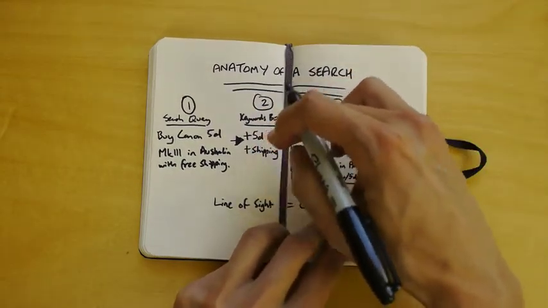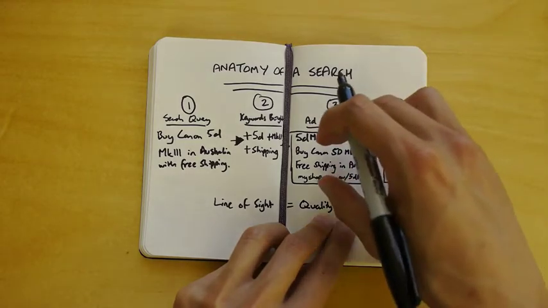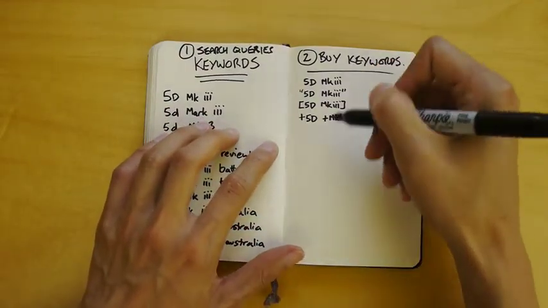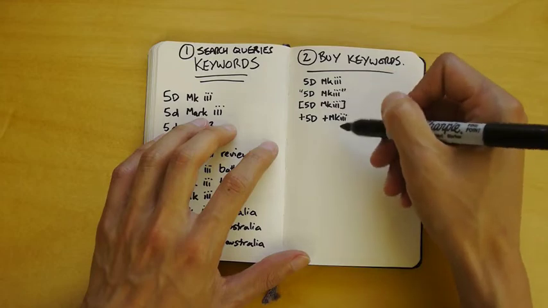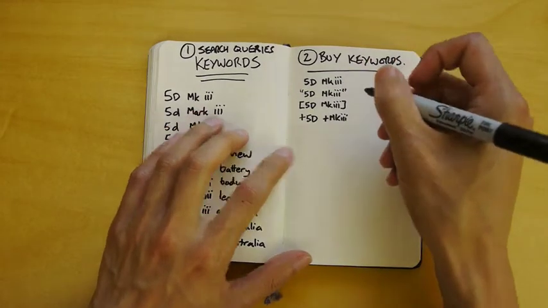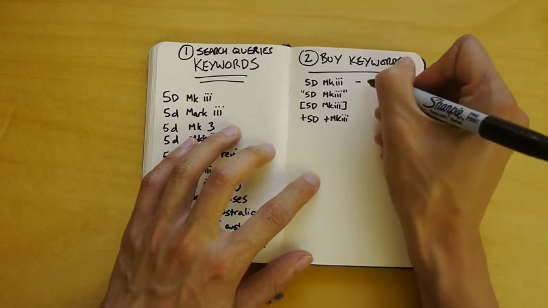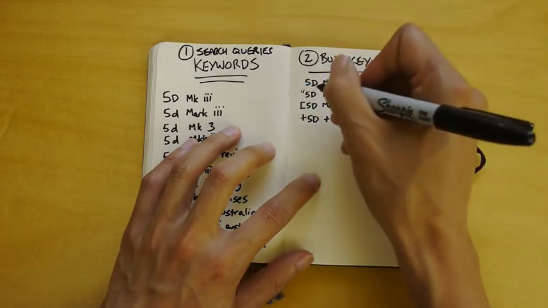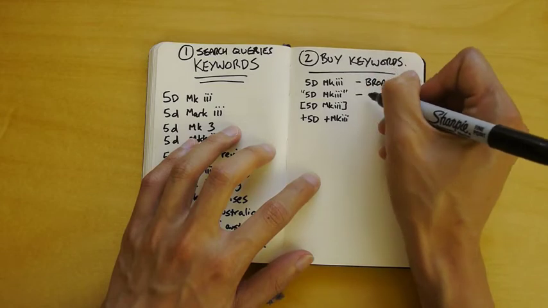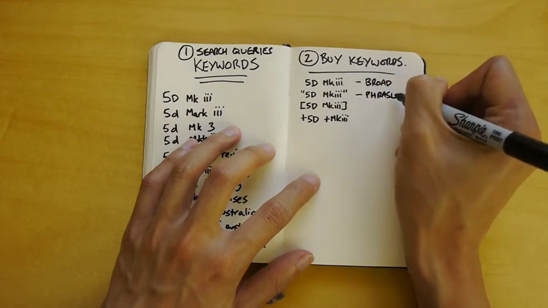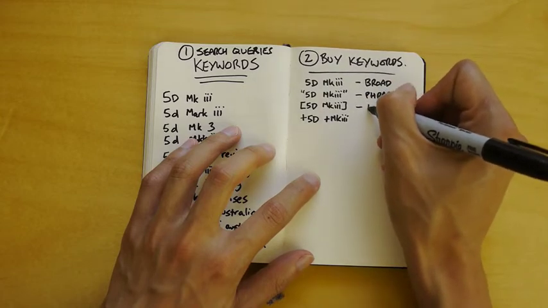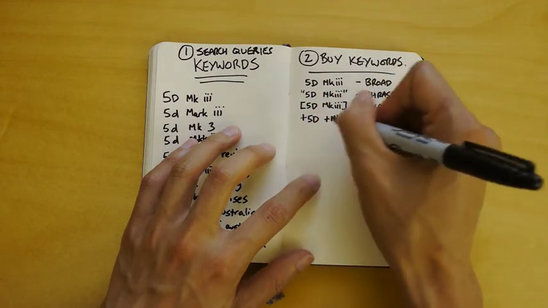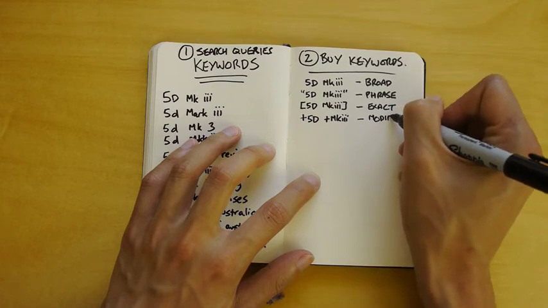So these match types basically sit in the middle to give us complete control over when our ads show and for what particular search queries. I'm going to walk you through a few examples of how and when you might use a different variation of these keywords. First, a quick summary. This is a broad match, which has no indicators, no parameters around it. Phrase match has quotation marks. Exact match has square brackets, and modified broad match has the plus sign.